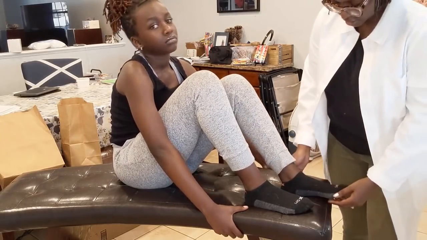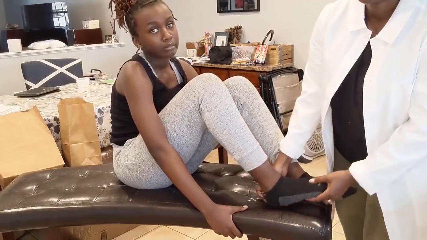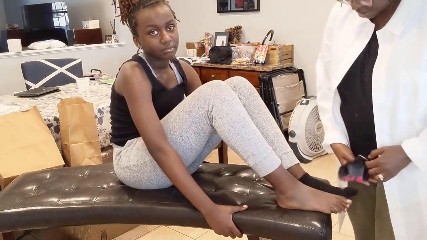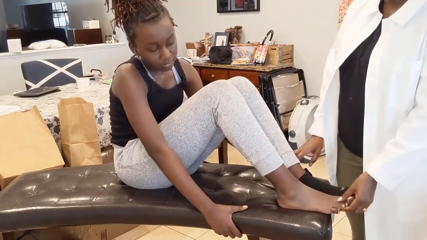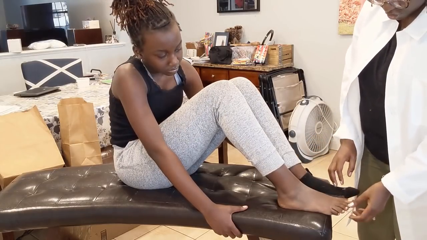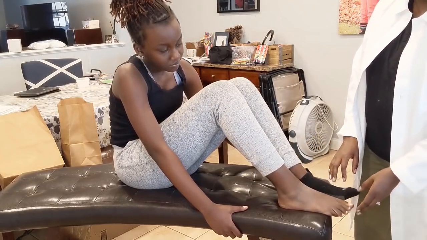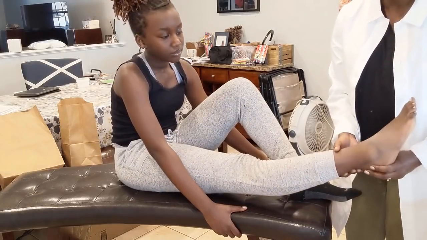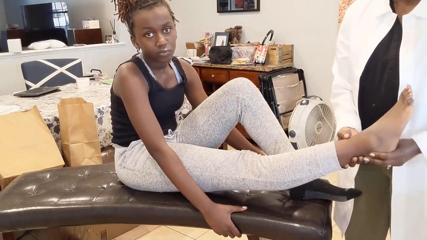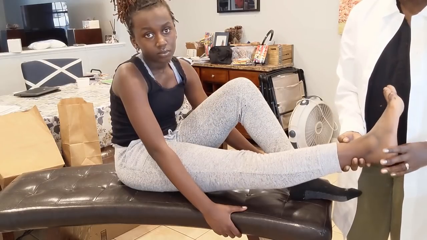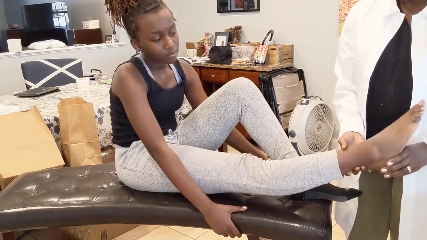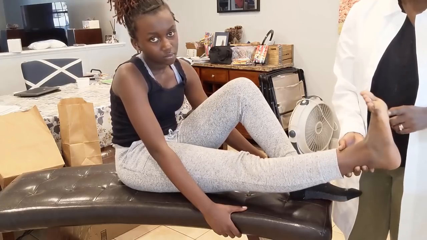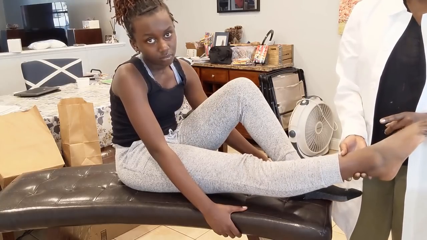Then we're going to check, can you remove the socks here? We're going to check the metatarsals. Those are the toes. Can you move your toes back and forth, range of motion? That's good. You can see that. So I'm going to ask you to turn your ankle around. Then you can point it upwards, which is dorsiflexion, point it down, plantar flexion.